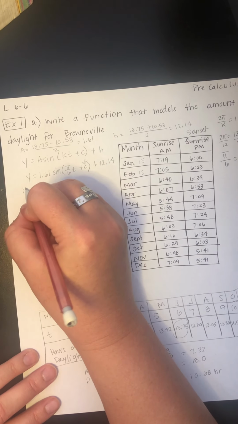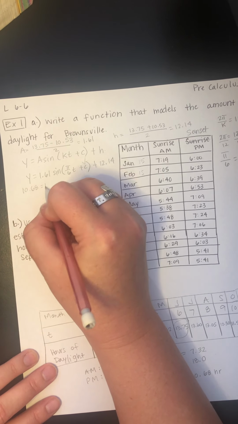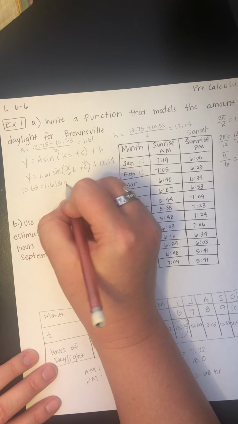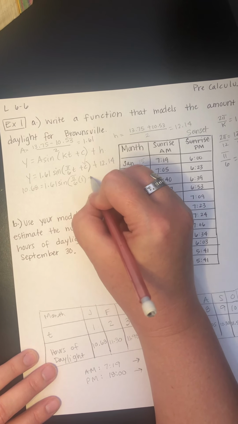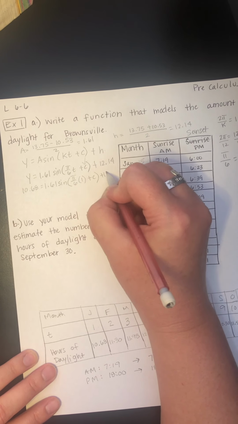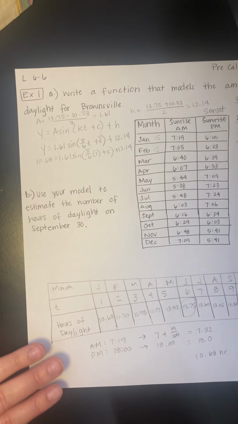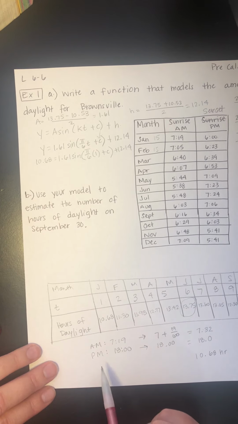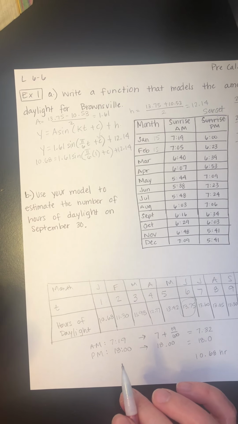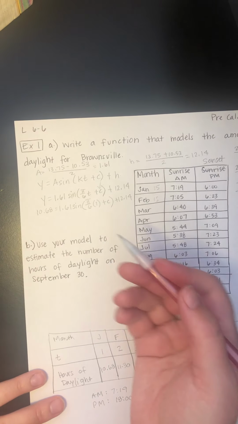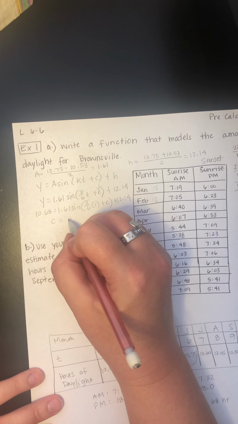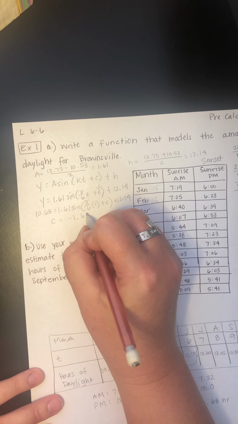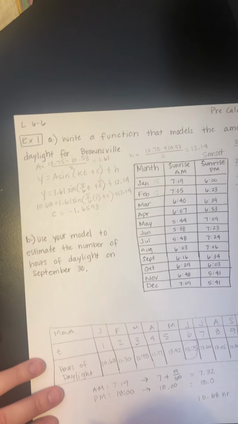So 10.68 equals 1.61 times the sine of pi over 6 times 1 plus C plus 12.14. I just used the first month, January. If you solve all of that out, you can find C. You can do this on your calculator. I'm sure you've been working all of these out. So negative 1.6593. I'm not going to go any further.